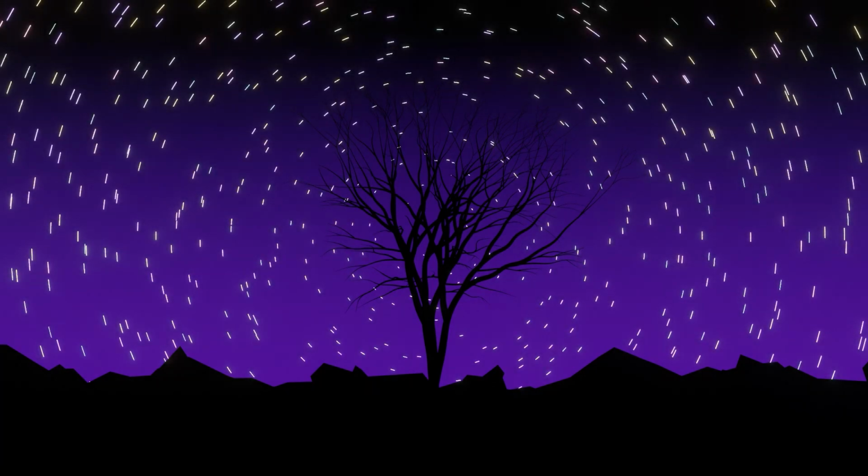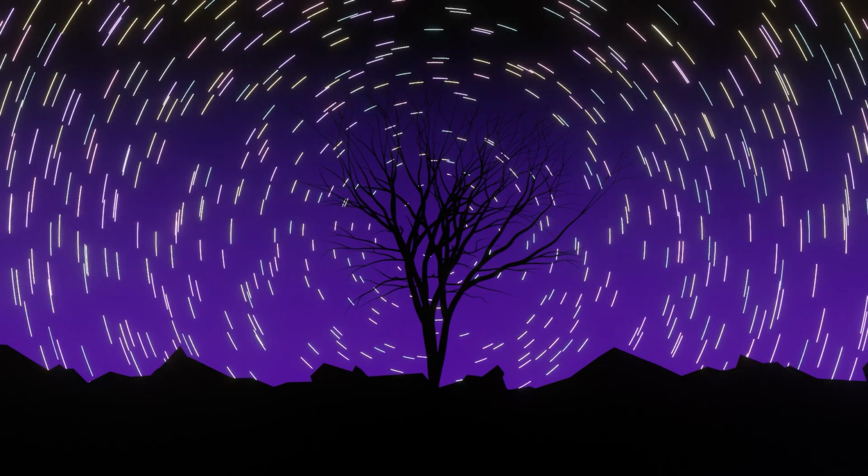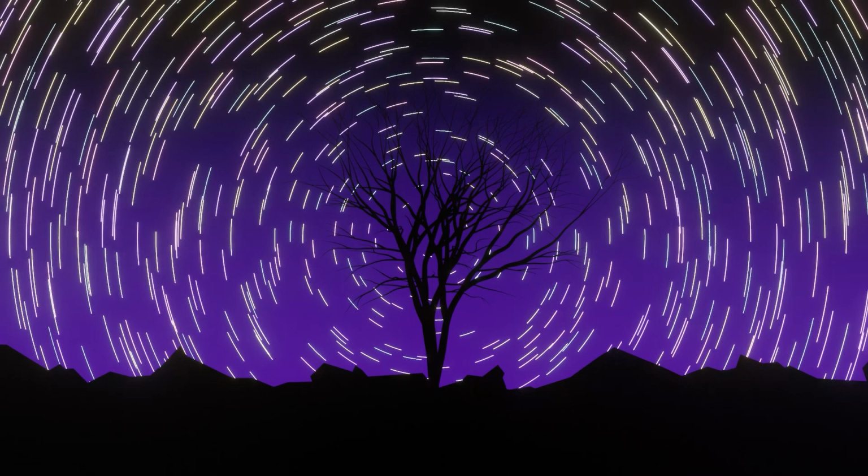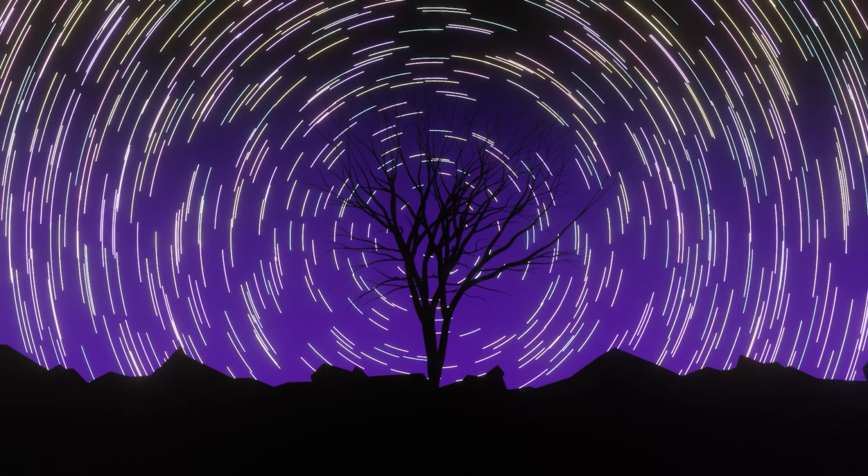In today's tutorial, we'll be creating these star trails. They're usually made using long exposure photography, but let's create a cool animation using simulation nodes in Blender.